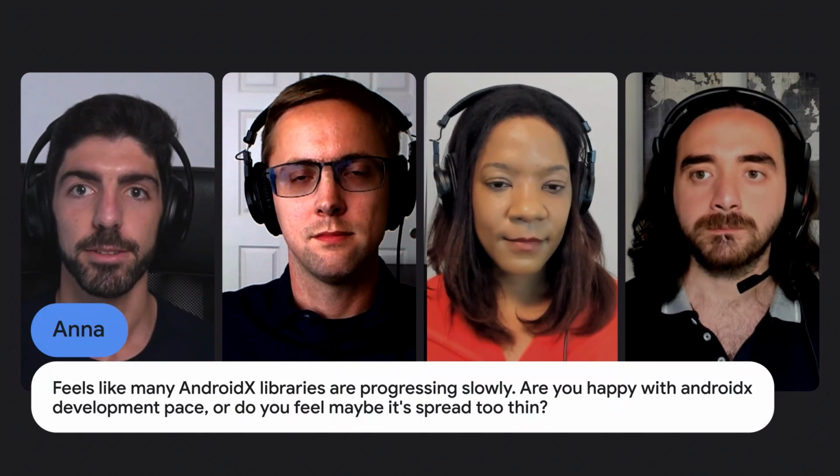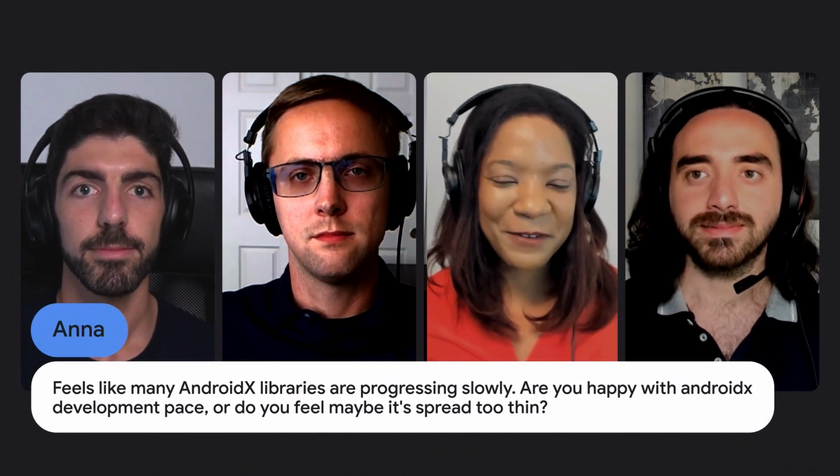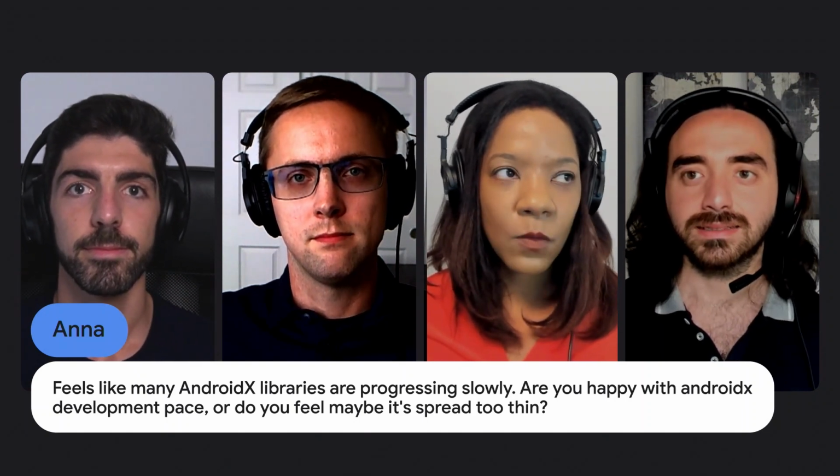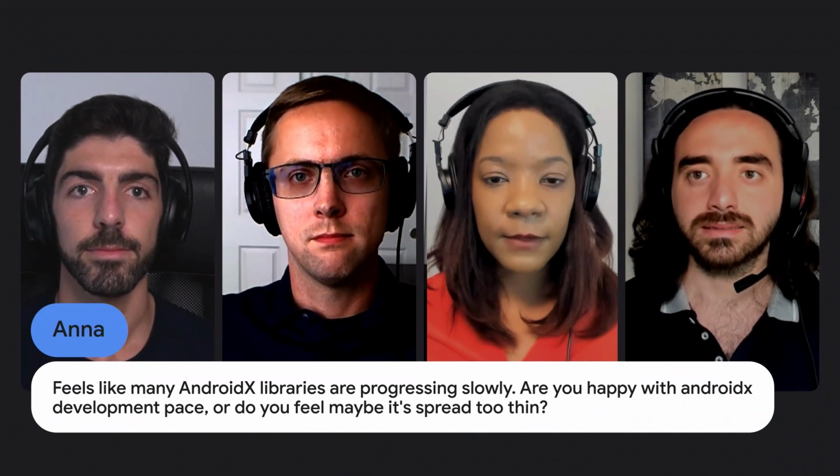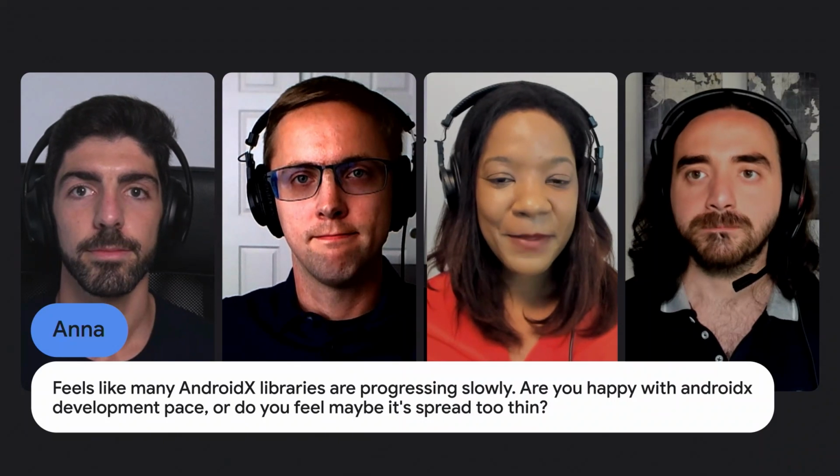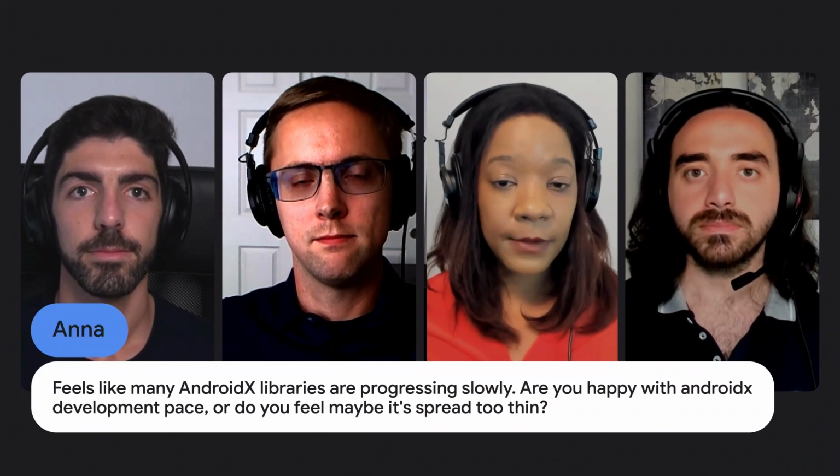It feels like many AndroidX libraries are progressing slowly. Are you happy with AndroidX development pace, or do you feel maybe it's spread too thin? That's a great question. That's something that we think about internally as well. I would say that we are trying to develop for a lot of different use cases and meet a lot of the different developer needs out there, which is plenty. And we do have a lot of different libraries.